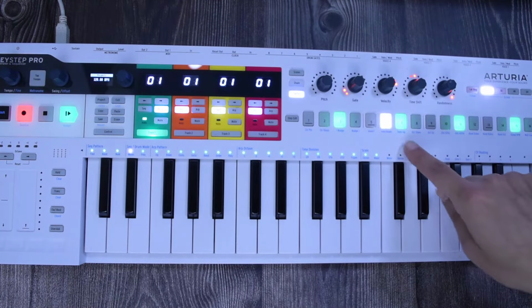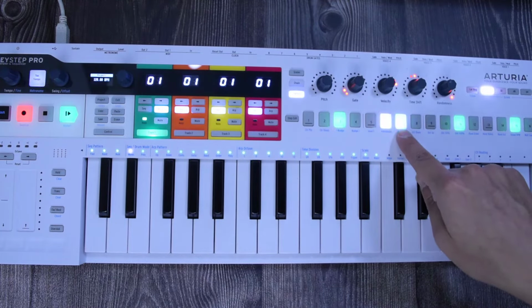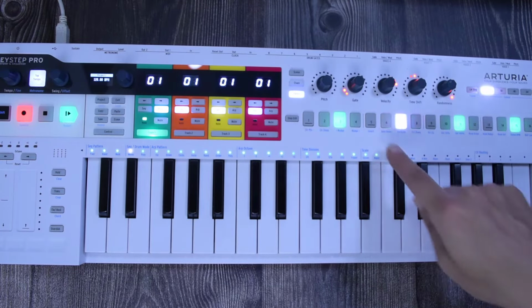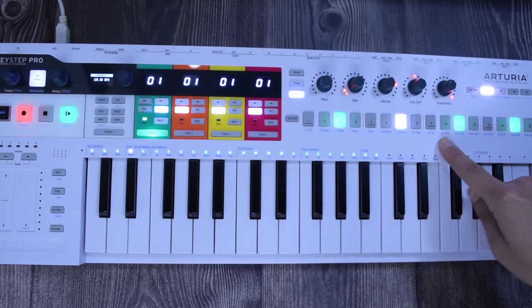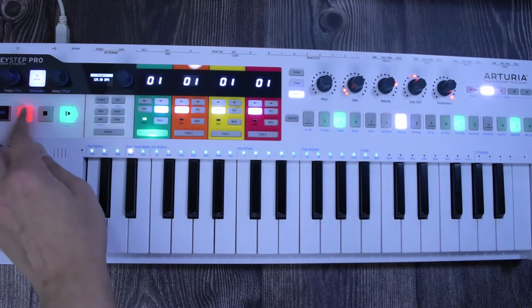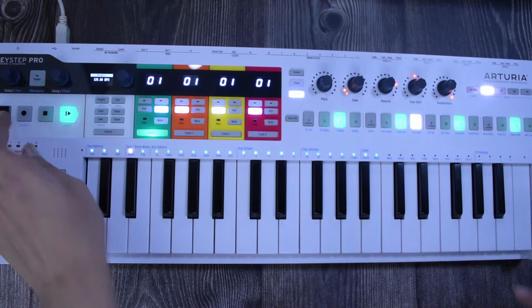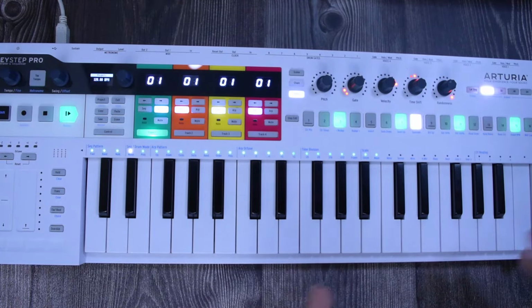Still, it sounds a little bit off. So you can quantize it with the quantize 50%. If I do shift right here, I can go to quantize 50% and it's going to attempt it, it's not going to quantize it fully. It's going to do 50% of it.